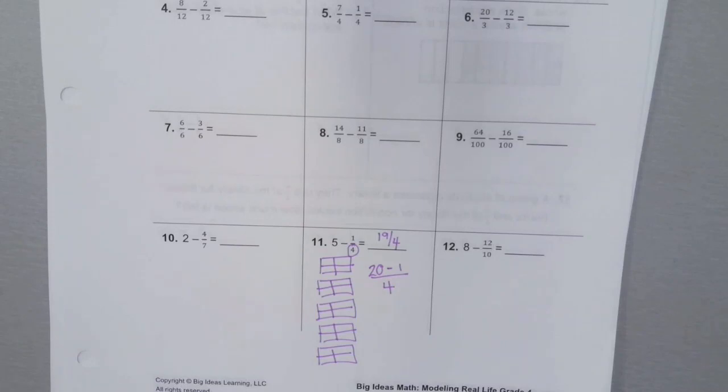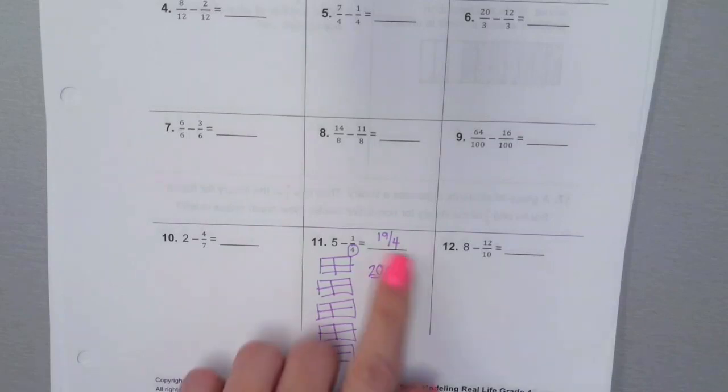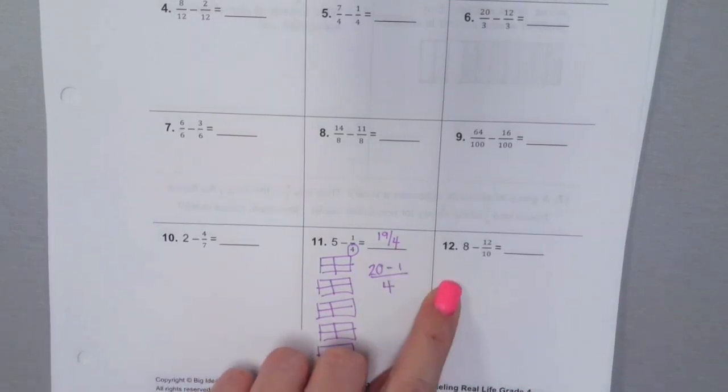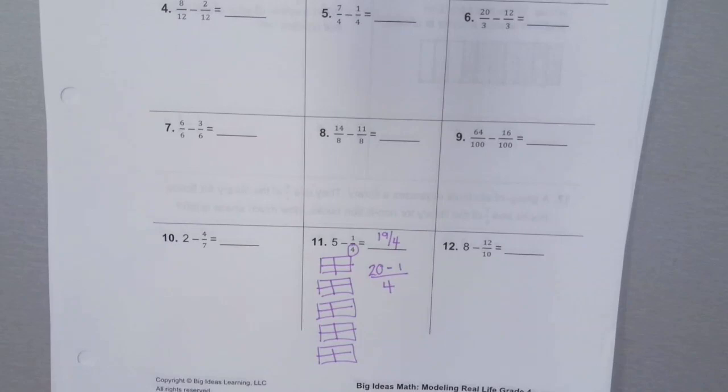See what I mean? So you're saying it's going to be 80 over 10 minus 12 over 10. So just take away 12 from 80? You take the denominator times the whole number. Yeah. So it's 68 over 10.